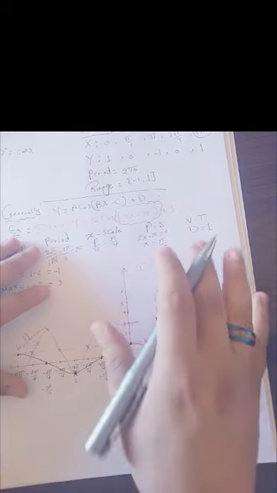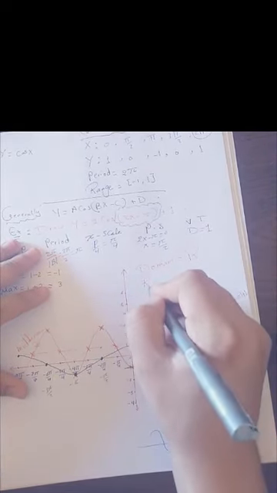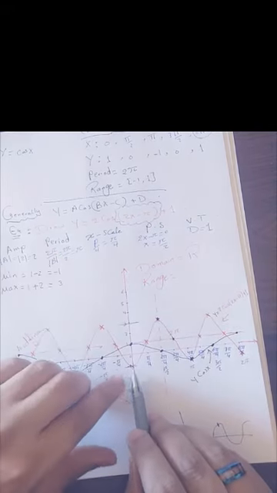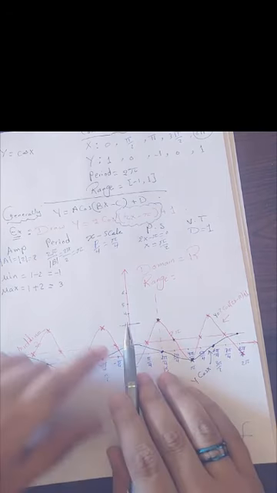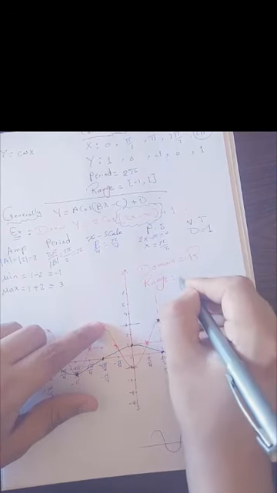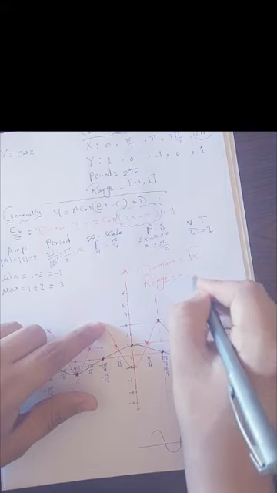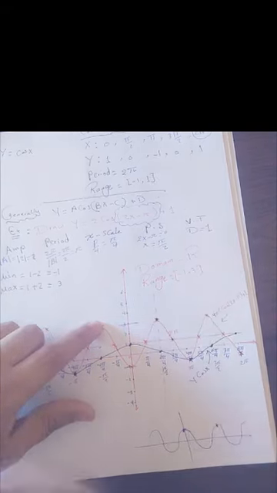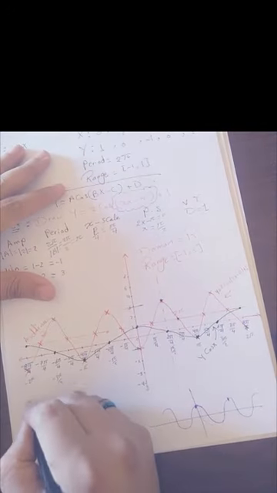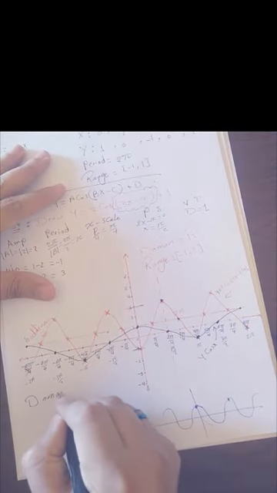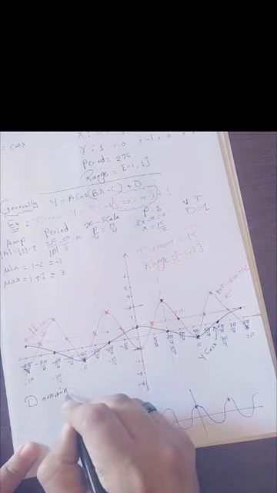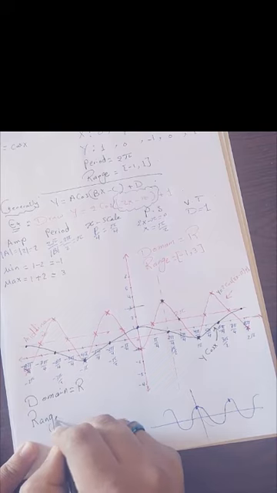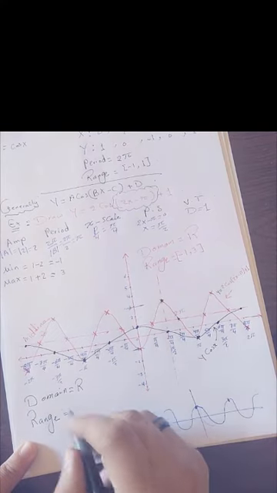And what about the range here? From the minimum -1 to the maximum 3, closed interval. And for the black one, the domain R and the range here from -1 to 1.